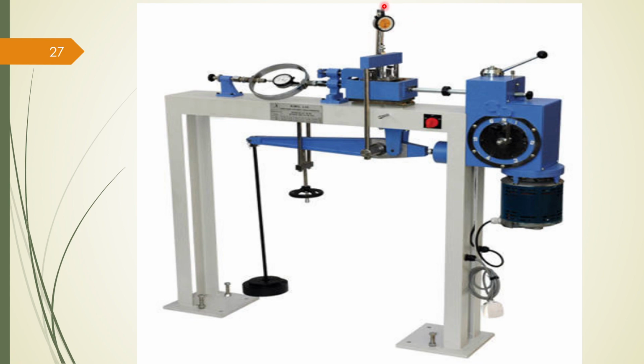And here you can see a dial gauge. From the dial gauge you can measure the vertical displacement, and if you keep a dial gauge over here you can measure the horizontal displacement also. So from dial gauge readings you will be getting the displacement values, and from proving ring reading you will be getting the shear force values. Okay, so this is a motor. So using this motor you will be giving shear deformation to this box.